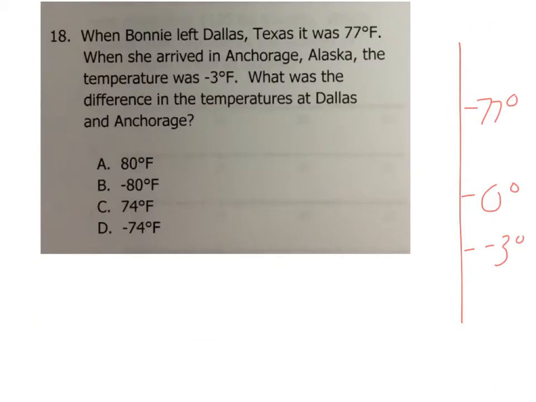Number 18. When Bonnie left Dallas, Texas, it was 77 degrees. When she arrived in Anchorage, the temperature was -3. What was the difference in temperature? So on a number line or on a thermometer, you have to count. This is 77 degrees to get to 0 and 3 degrees to get to -3. So 77 plus 3 is 80. And since it's a difference of going down, -80.